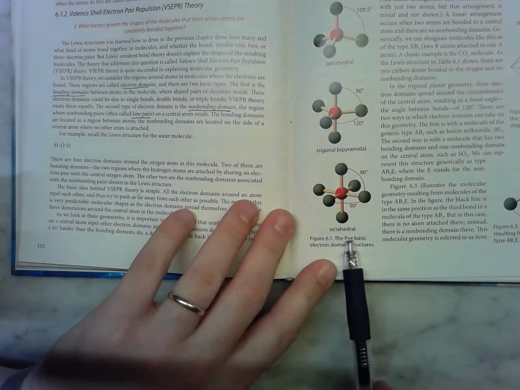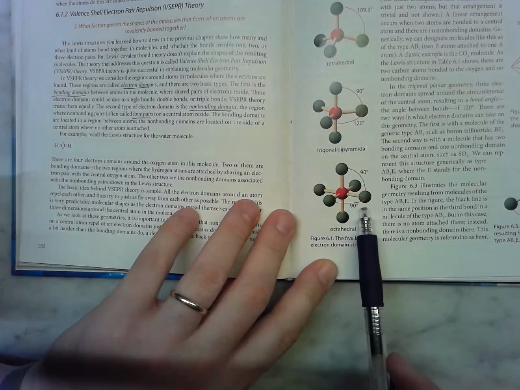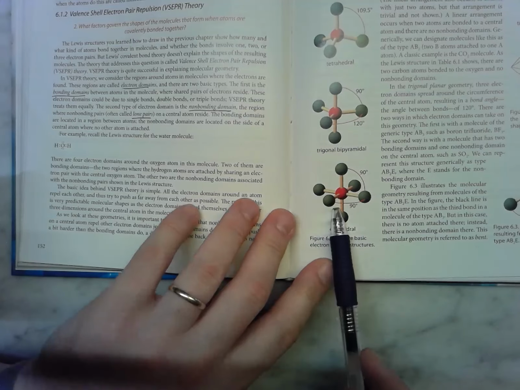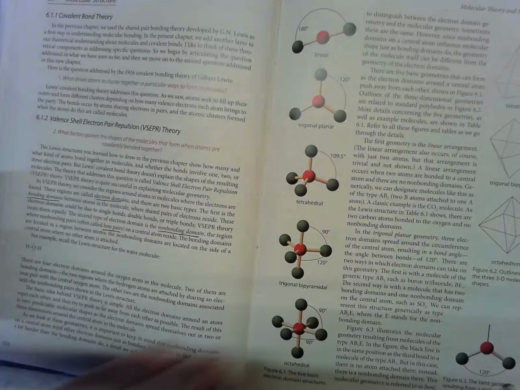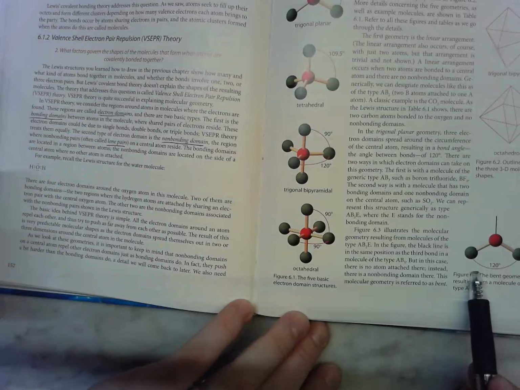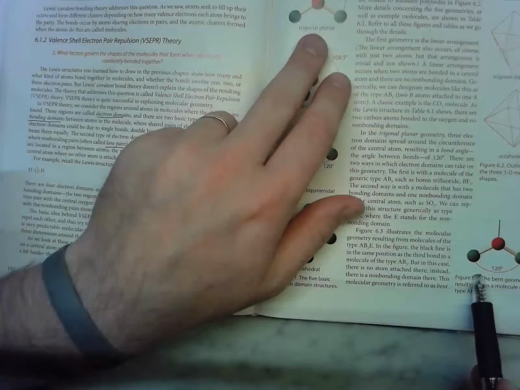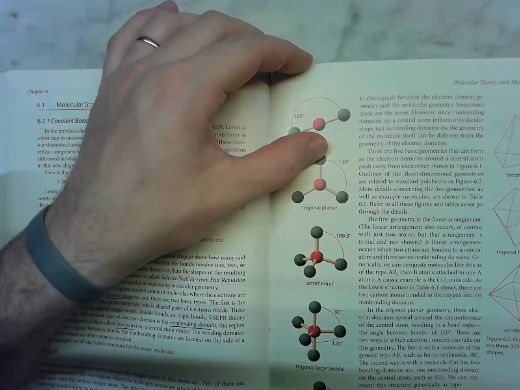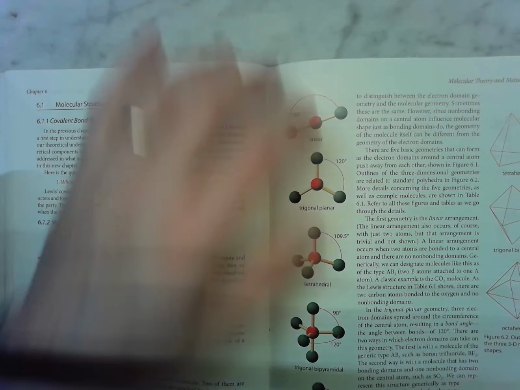And then the octahedral is 90 on all angles there. Okay? All right, and then of course we look at the bent geometry right here. Okay, and it's the same as the trigonal planar up here, except this guy goes away and is replaced with a non-bonding lone pair of electrons.